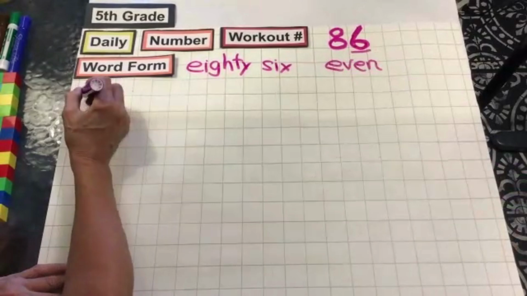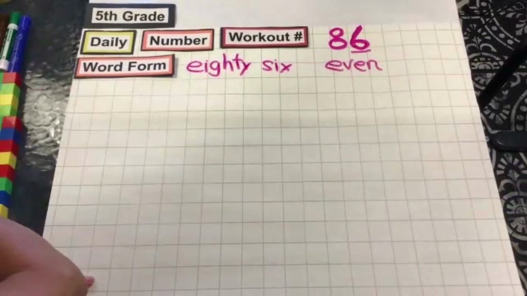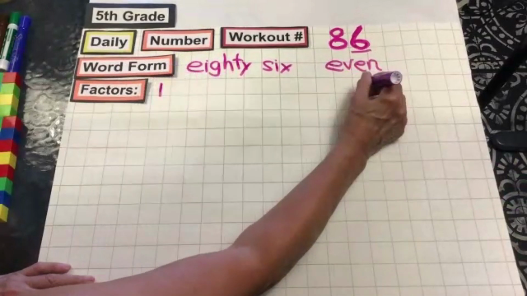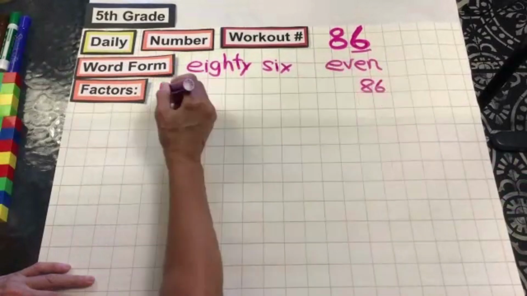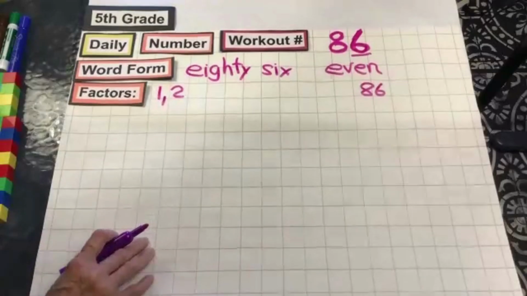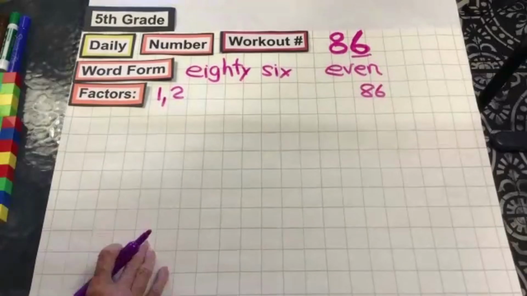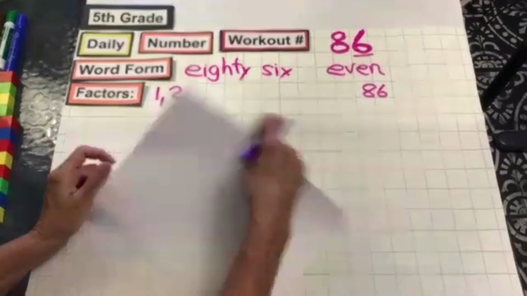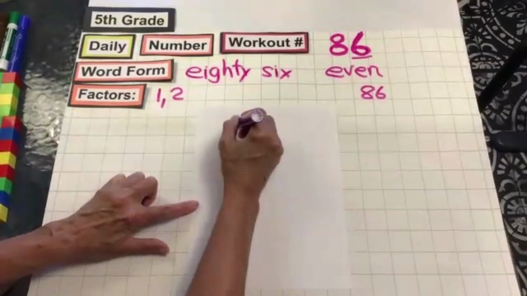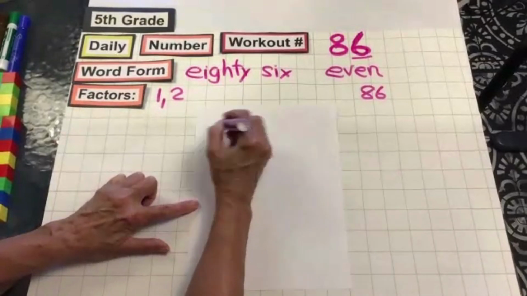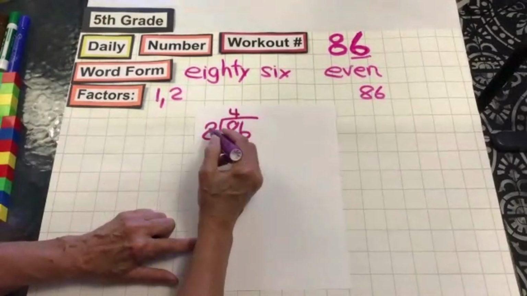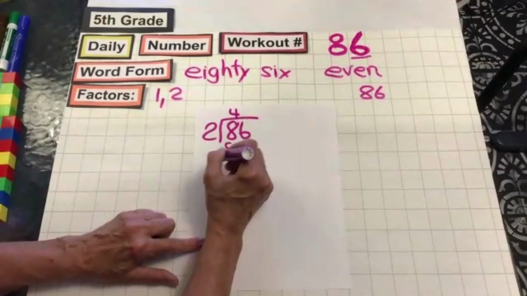All right, let's go here to our factors. 1 times 86. Because it's even, 2 goes in. So let's get our scrap paper out today and work on 86 divided by 2. 2 goes into 8 4 whole times because 4 times 2 is 8.